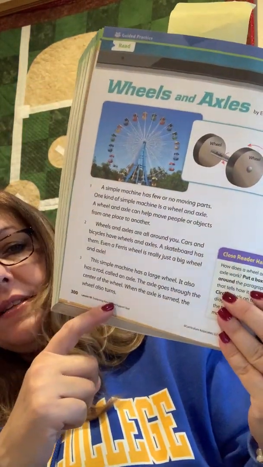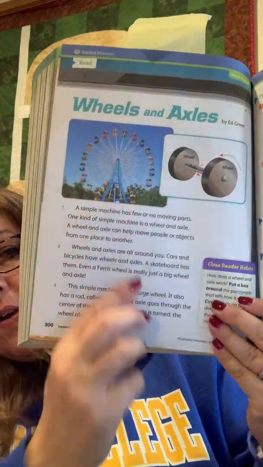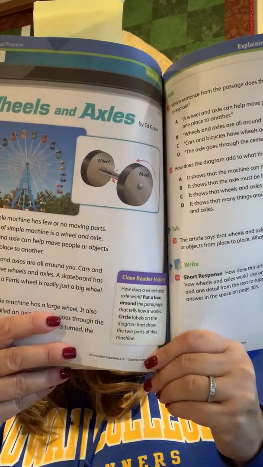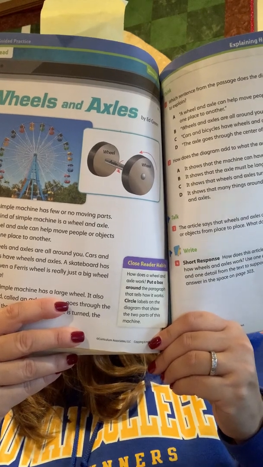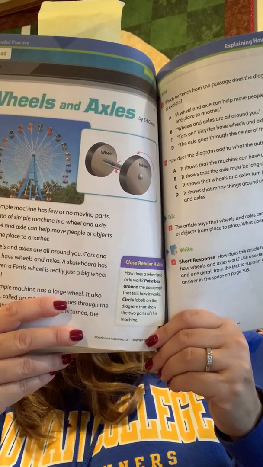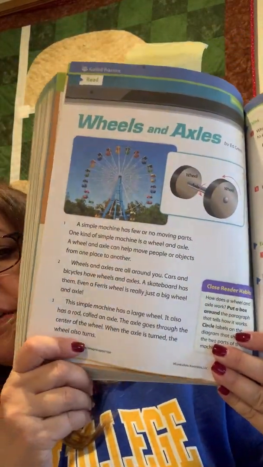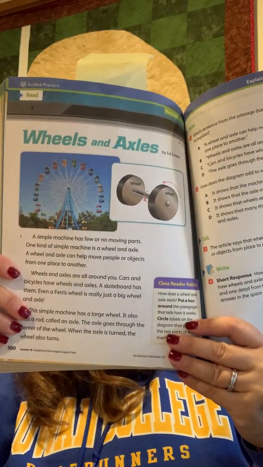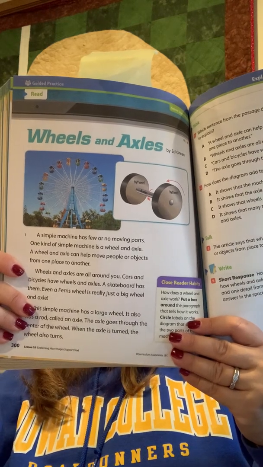So we read the passage, and there's a picture here of our Ferris wheel and here of our wheel and axle. In this purple box, it says, how does a wheel and axle work? Put a box around the paragraph that tells you how it works. So which one of these paragraphs tells us how the wheel and the axle work?